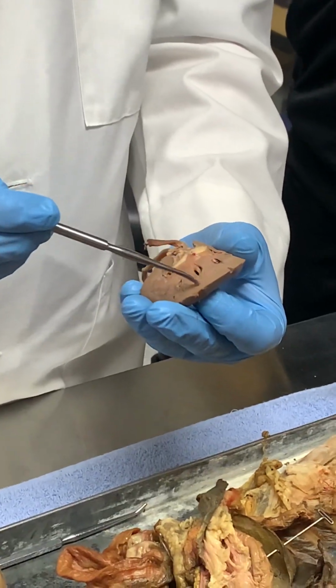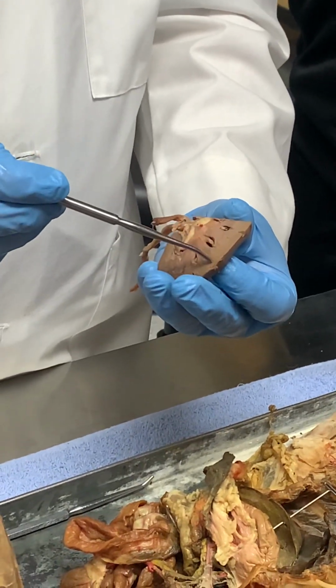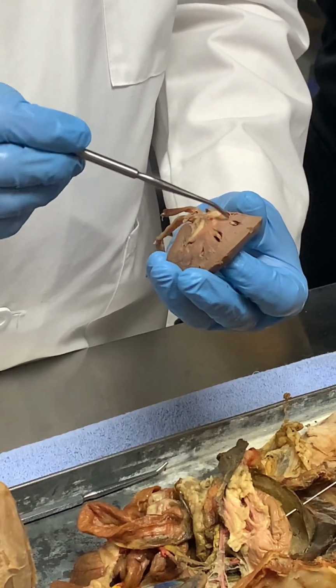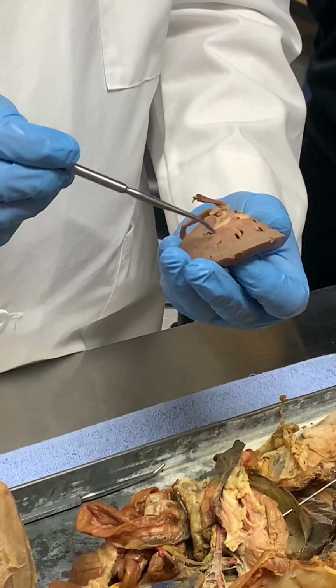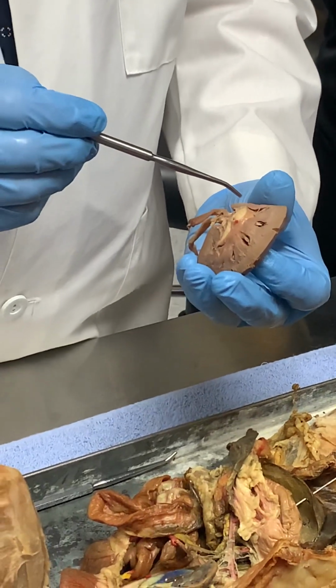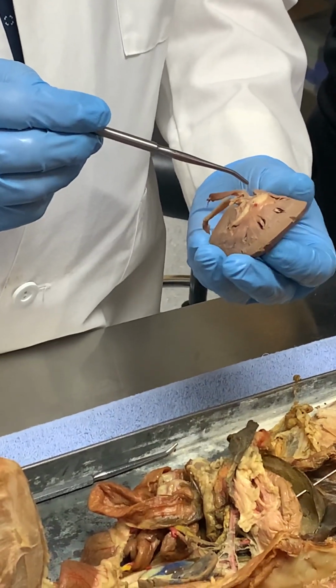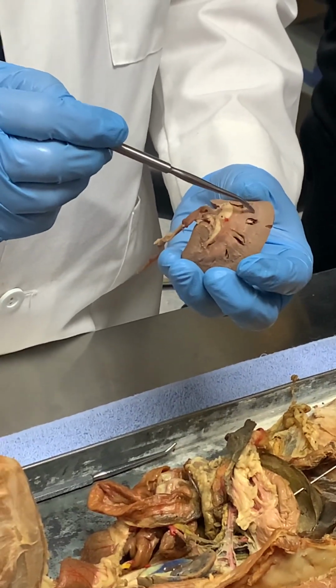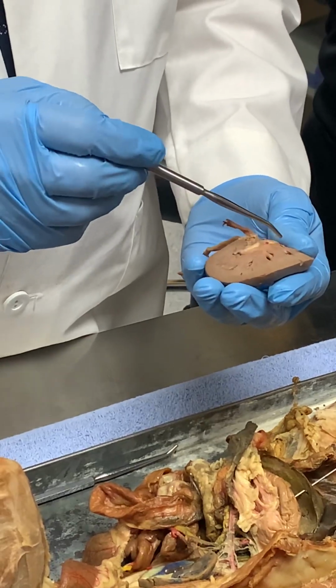The outside, which is a little lighter, is the cortex, and this is the medullary area, and right here would be the renal pillars, which are medullary. Now the columns, or pyramids, I'm sorry, the pyramids. Now the columns you can't see as well in this, so I wouldn't pin that.